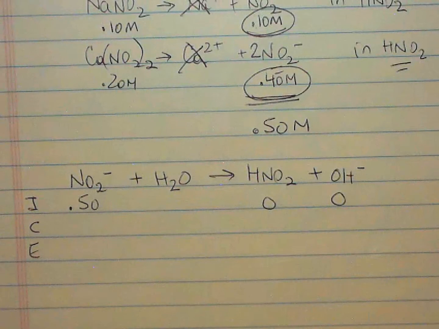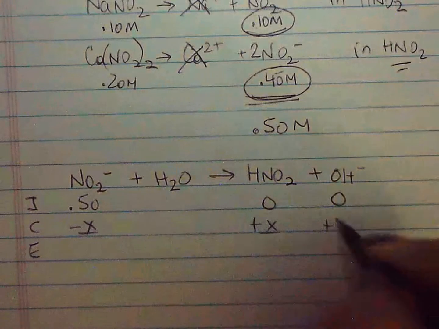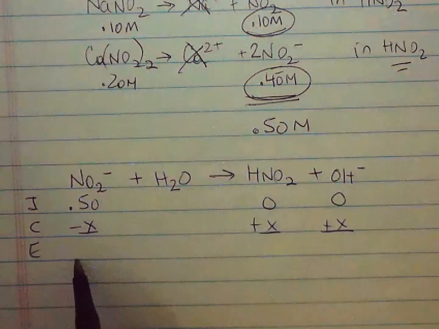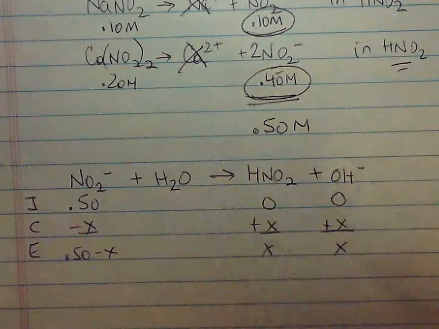How much of this nitrite is going to do this? Is it a lot? I don't really know. So what am I going to subtract? X. What's my E line? 0.50 minus X, X, and X.